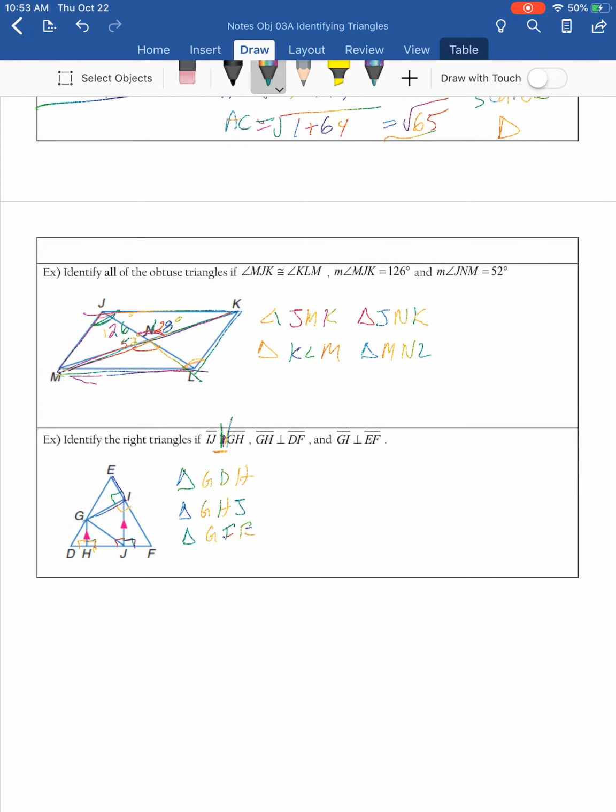So this one here, it's a right angle, but there's no triangle there. But I know that since this angle is congruent to this angle, IJF. And it'd be great if you could think of another one, but I think that's about it. So that's all you need to know for this lesson.